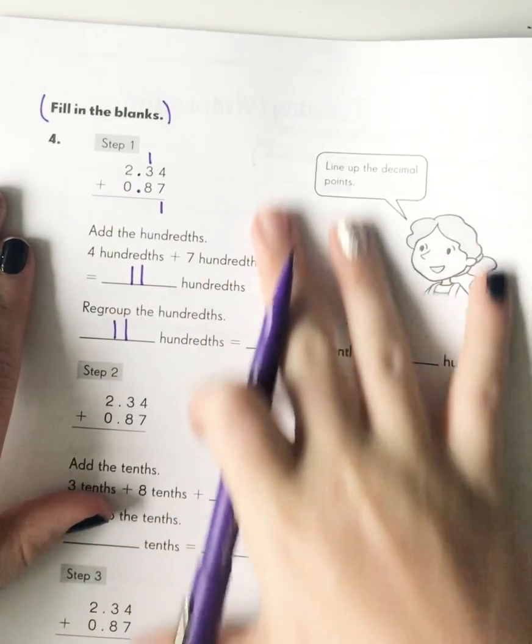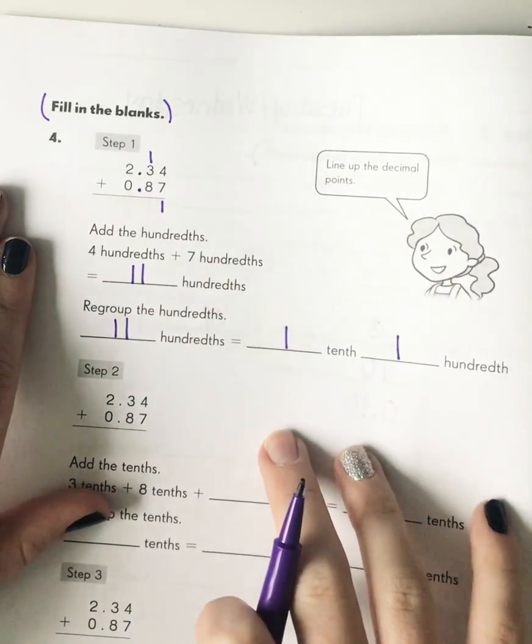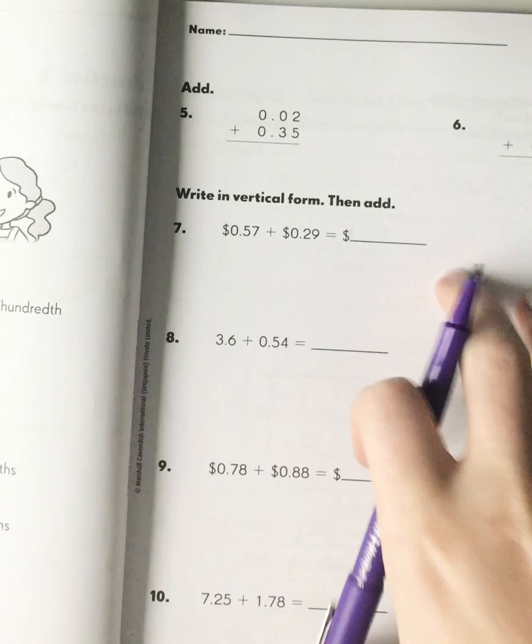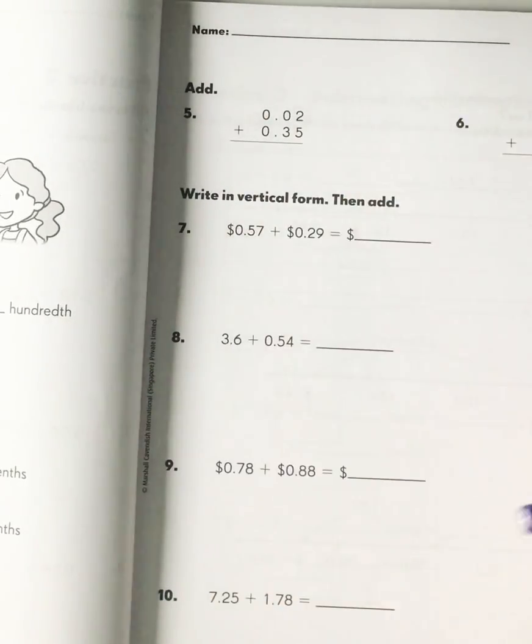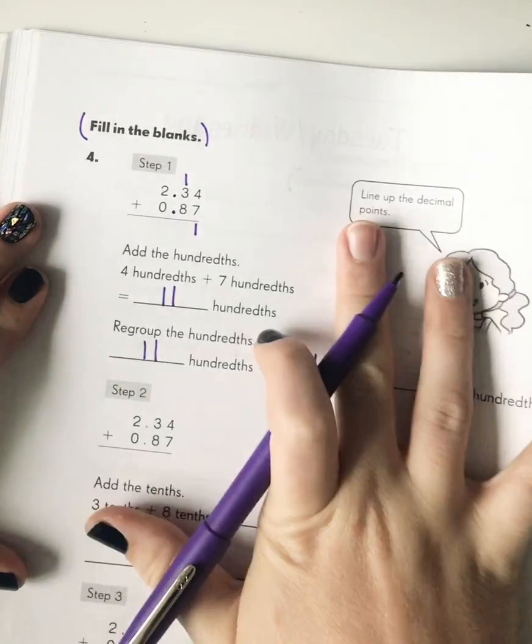So number 4, we're going to do all of page 24 together so that you can do page 25, okay? The top of page 25. So let's go ahead and try this out.